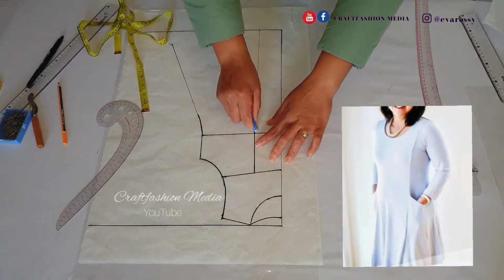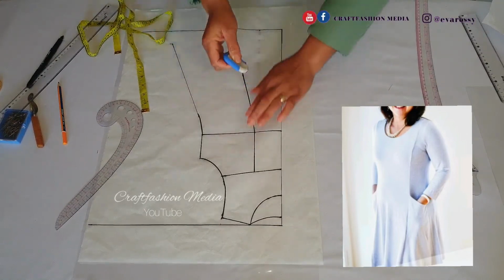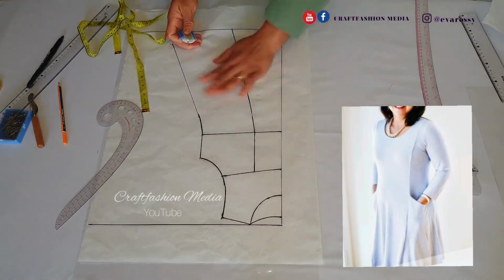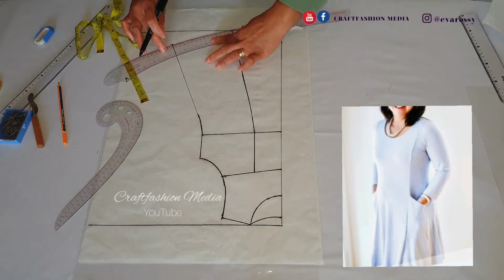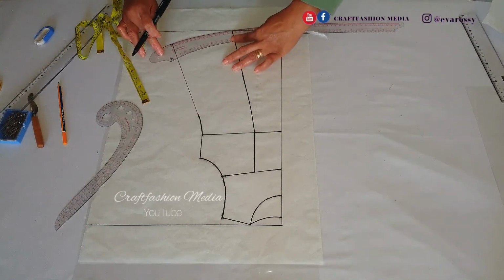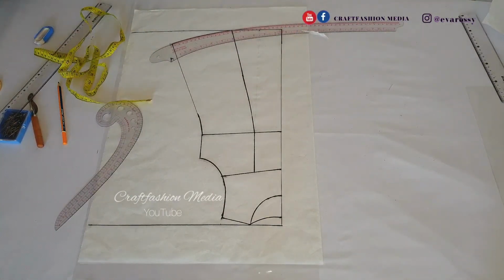So as you can see, I'm erasing the original dart line. Now we have a very nice curve princess seam, and I'm going to connect to the side seam 3.5 inch above the hemline.